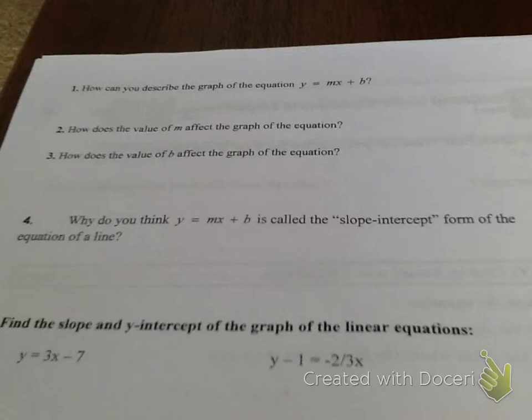How can you describe the graph of the equation y equals mx plus b? Well, we have a lot of information when we have a graph. We can talk about the steepness of the line. We can talk about the y-intercept of the line.